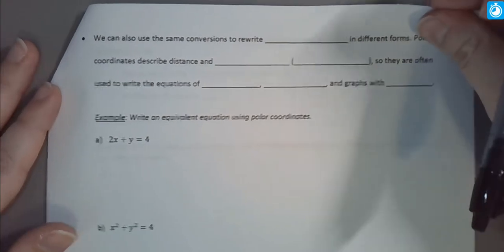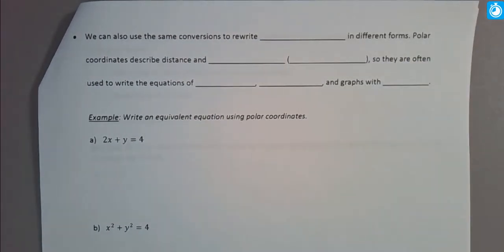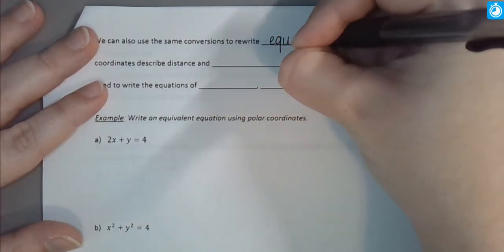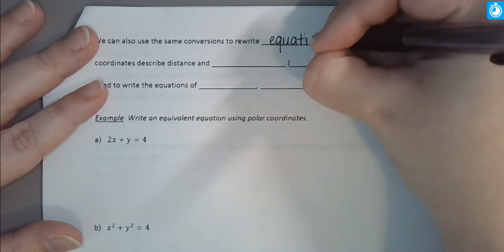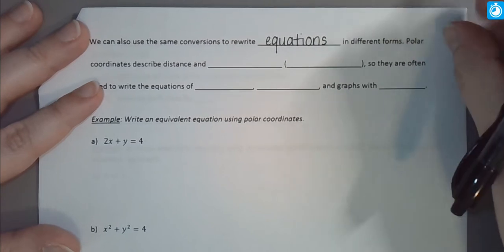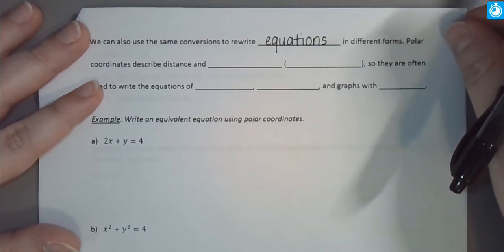We have to keep in mind that as we graph, ordered pairs can be combined together in groups to represent relationships among x and y, among inputs and outputs. In other words, things that can be represented also as equations. So the same conversions can be used to rewrite equations in different forms. So every equation that's in terms of x and y can also be written as an equation in terms of r and theta, and vice versa.